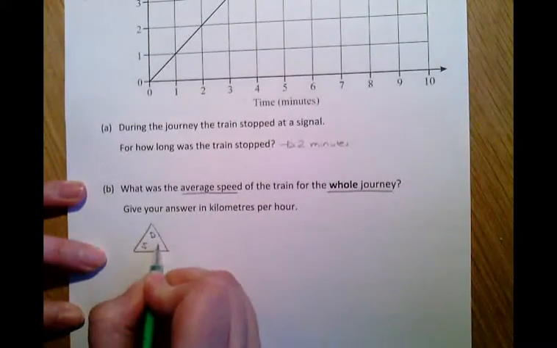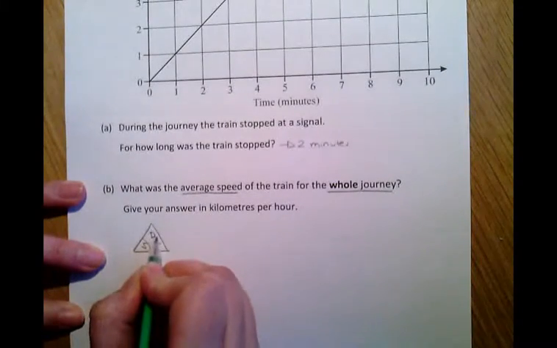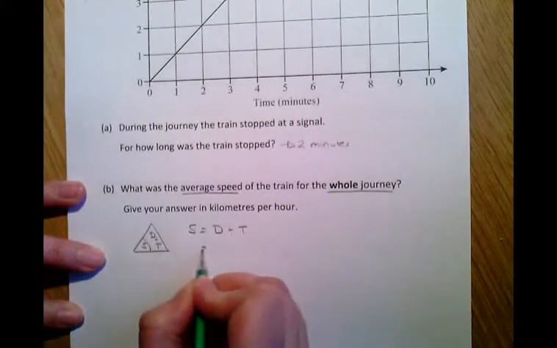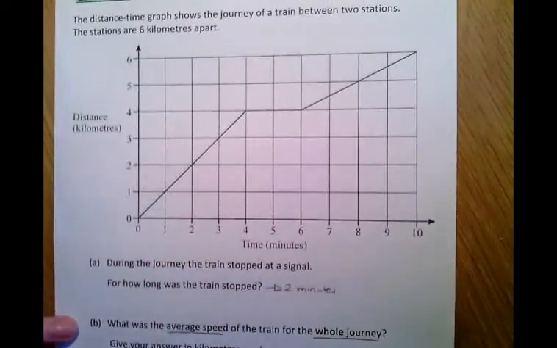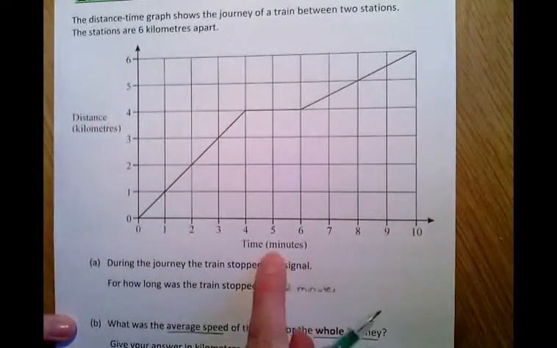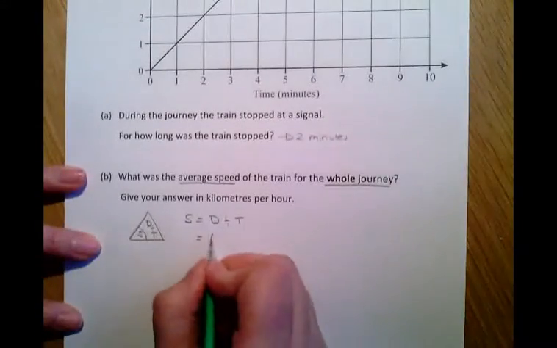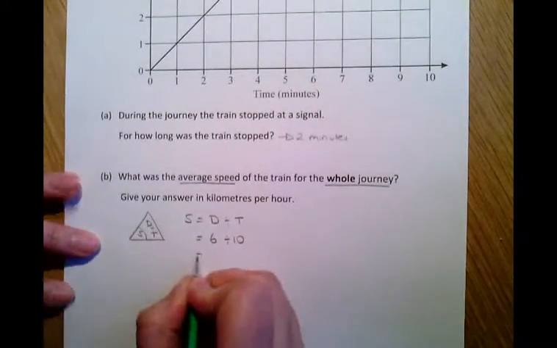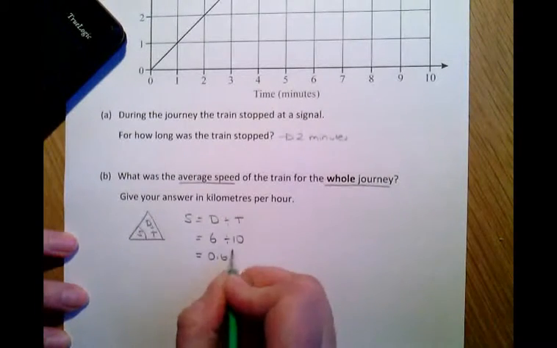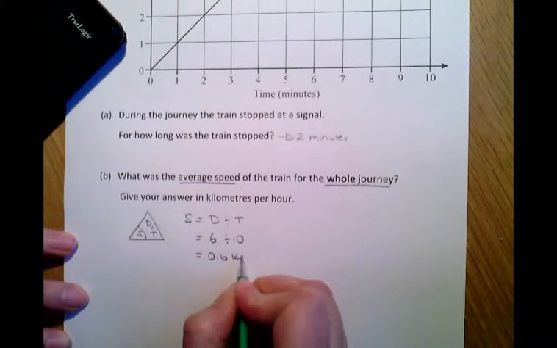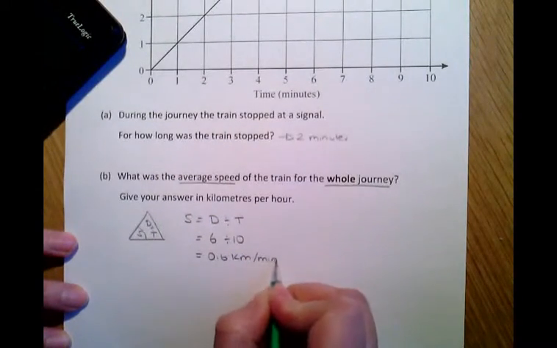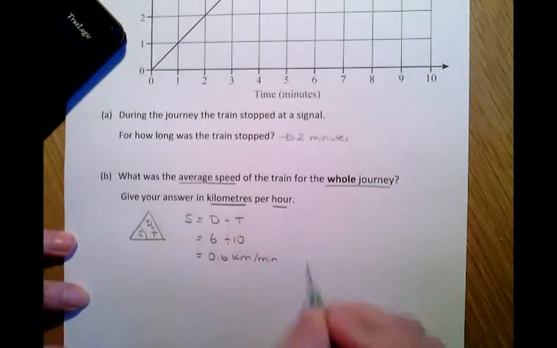So the average speed, you can use your speed, distance, time triangle. So speed equals distance divided by time. And the distance for the train, it went 6 kilometres, and the time it took was 10 minutes. So 6 kilometres divided by 10 minutes. So 6 divided by 10 would get you 0.6, but the distance was in kilometres and the time was in minutes. So that was kilometres per minute, but they want kilometres per hour.